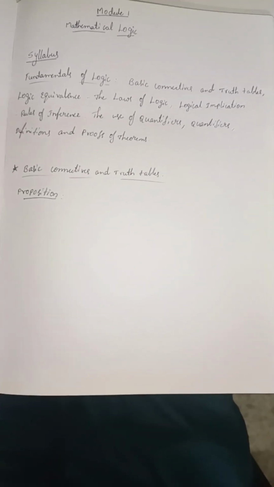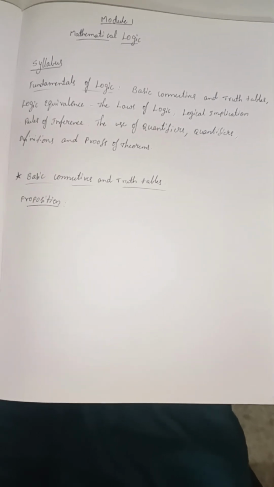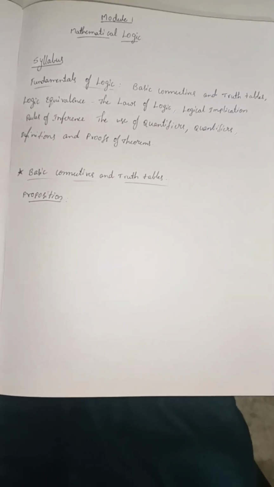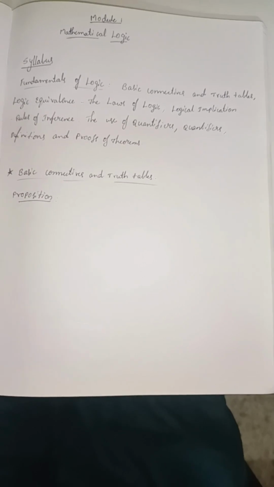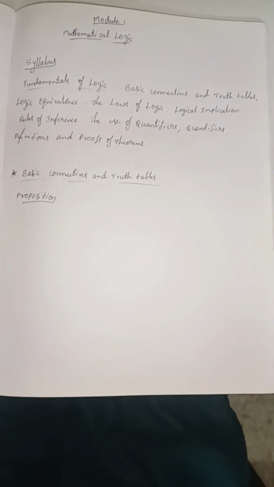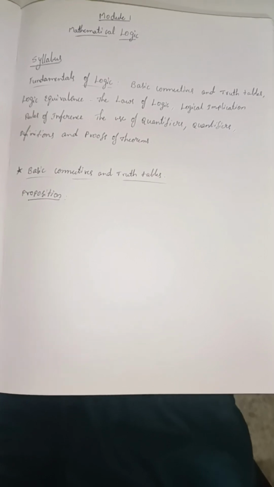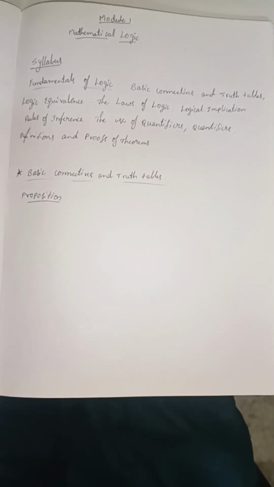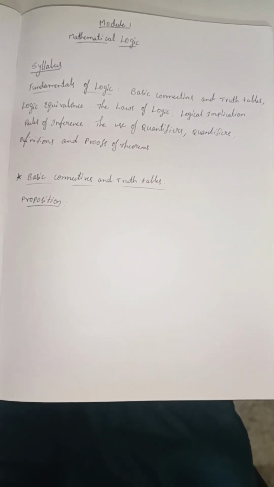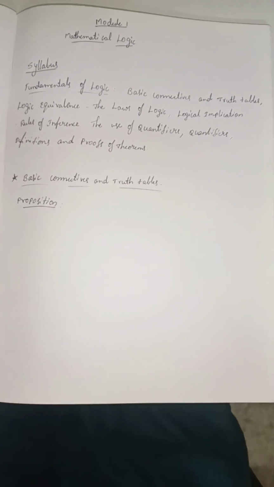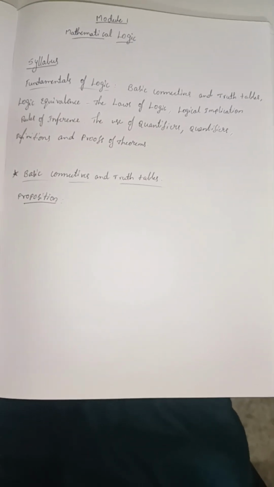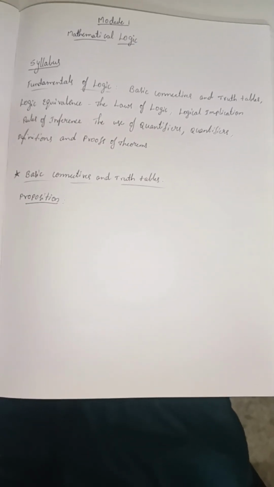Module 1 for third semester engineering students, mathematical logic. In that syllabus: fundamentals of logic, basic connectives and truth tables, logical equivalence, the laws of logic, logical implication, rules of inference, the use of quantifiers and quantifier definitions, and proof of theorems.